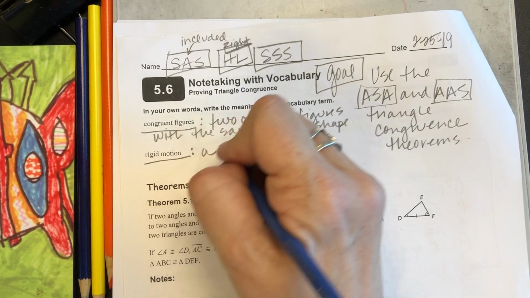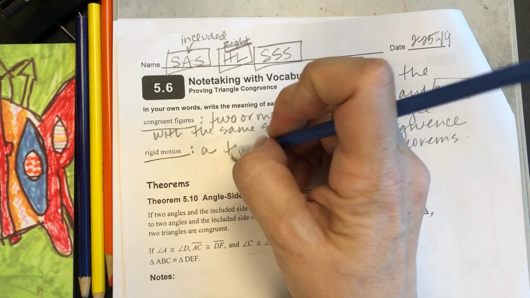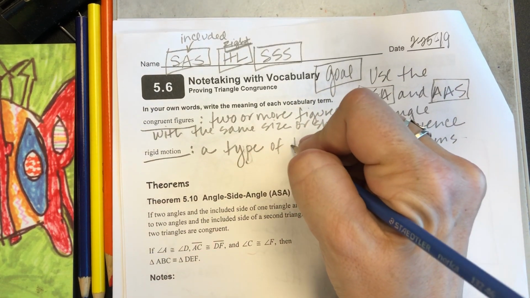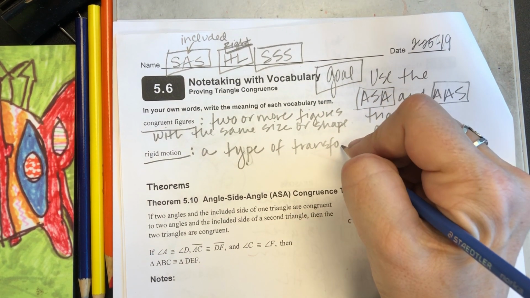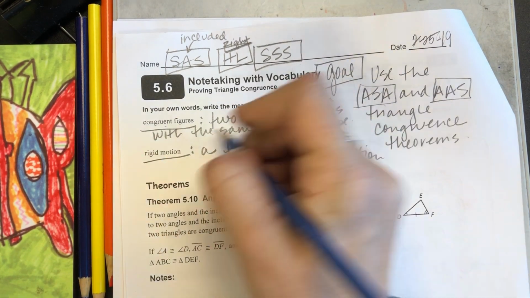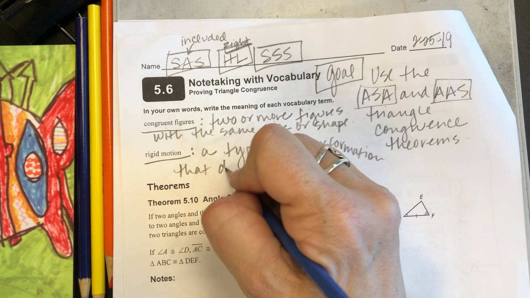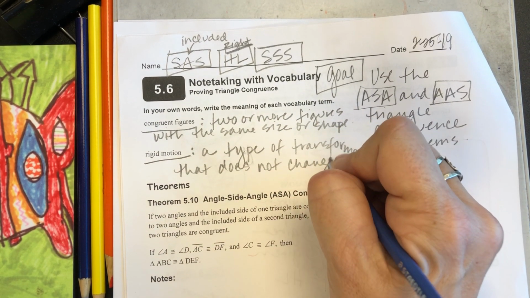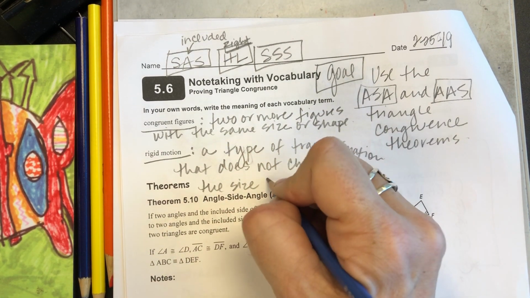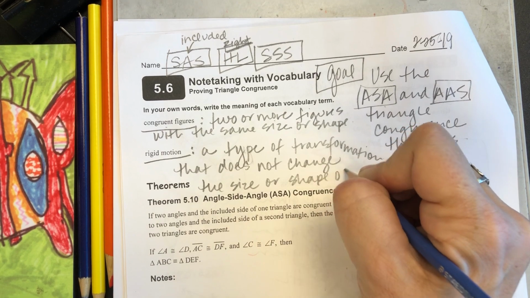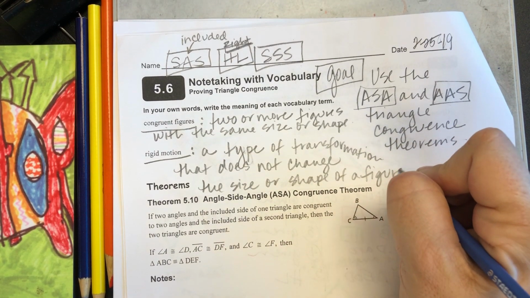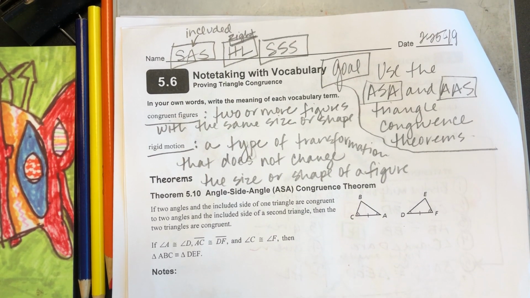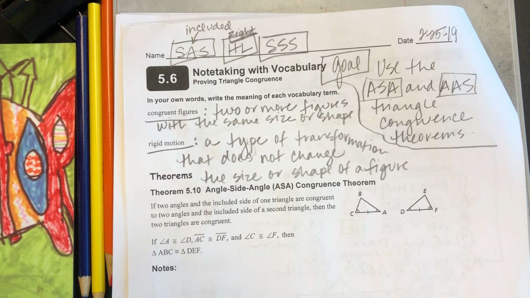Rigid motion, a type of transformation that does not change the size or shape of a figure. And then we're going to use some of our color pencils to color code what we've got going on.